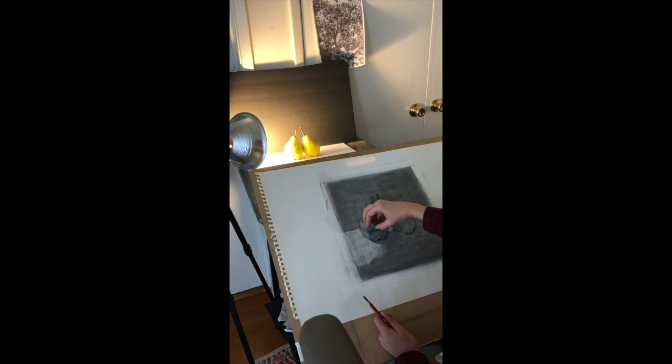And then that light will drop off as it moves away from your light source. And because the pears have some bumpy surfaces, there might be areas that are catching more of the light, and then some that aren't catching quite so much. So really think about the contour.